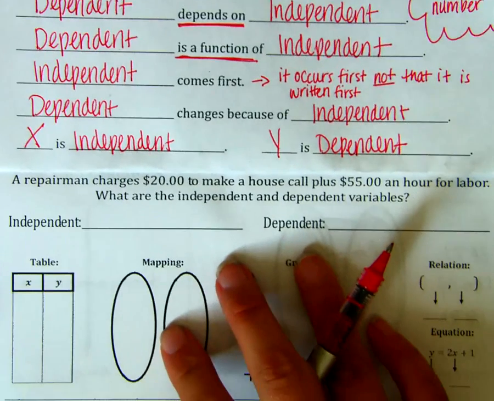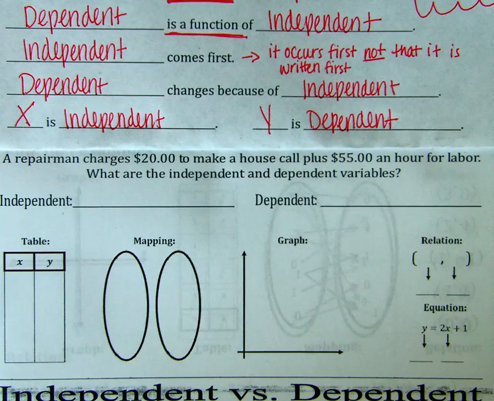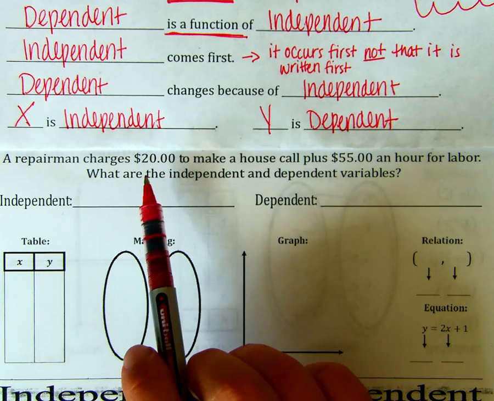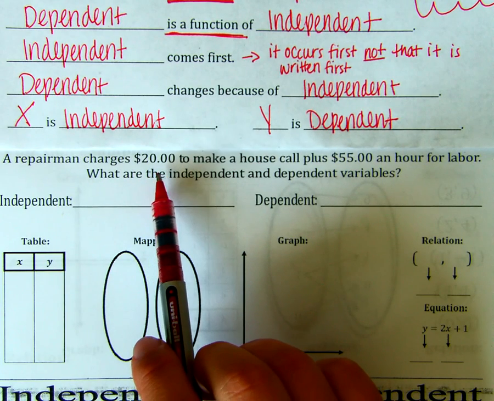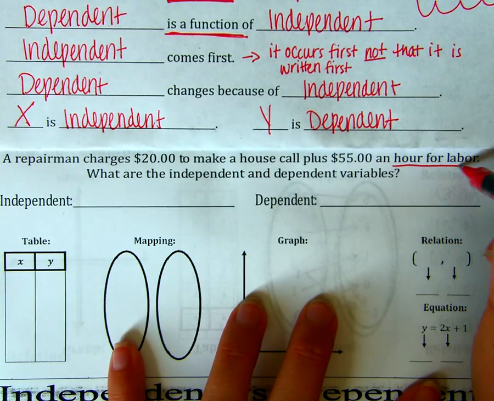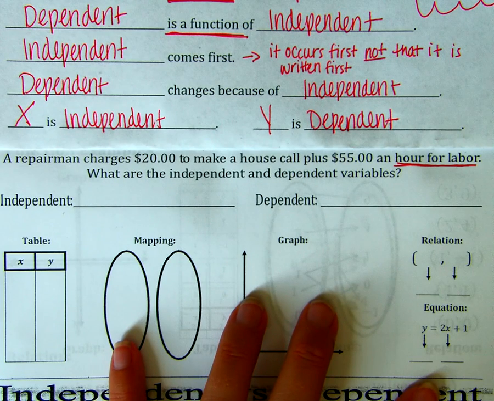Moving on down, if we read the first problem, it says a repairman charges $20 to make a house call, plus $55 an hour for labor. What are the independent and dependent variables? Well, what are the two things that are going to happen? We know the $20 doesn't change no matter what. No matter what, he's going to charge that $20. But what does change is your hours of labor. And then the other thing that you need to know is your total cost.